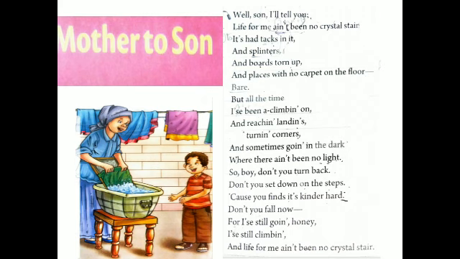But all the time I've been climbing on, reaching landings, turning corners. See, but still with all the miseries, she was climbing on, she was moving up and reaching landings, meaning she was reaching the comfort zone. And turning corners means sometimes she has to turn up, turn down, turn right.